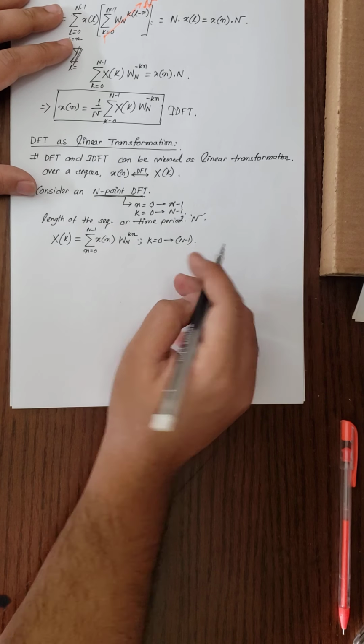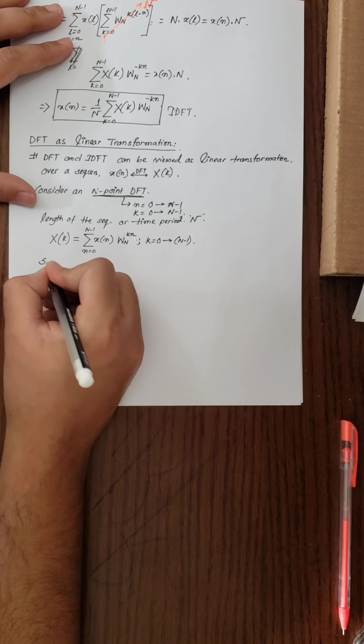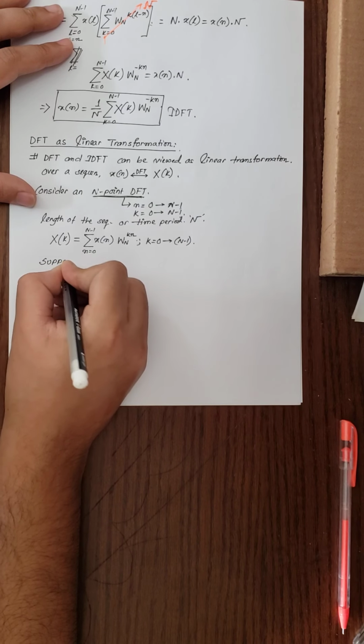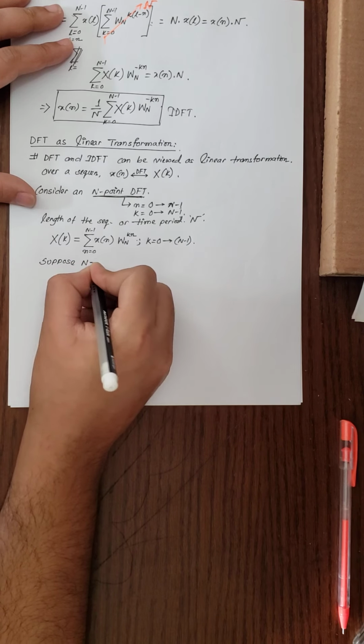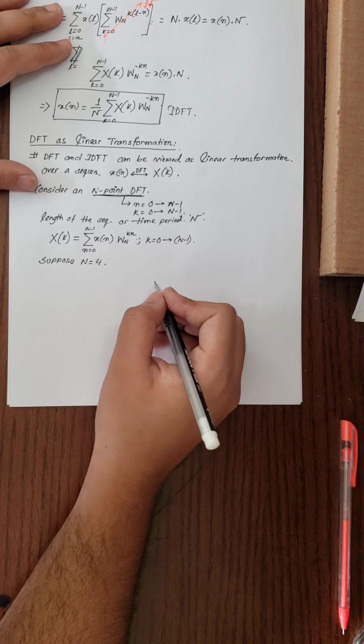Now then, for the sake of simplicity, let us assume that N is equal to 4.